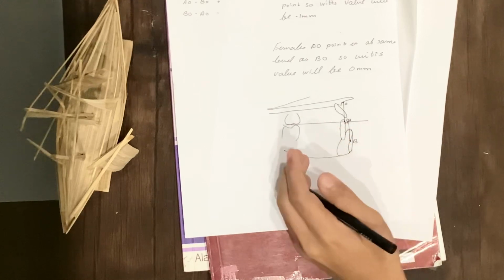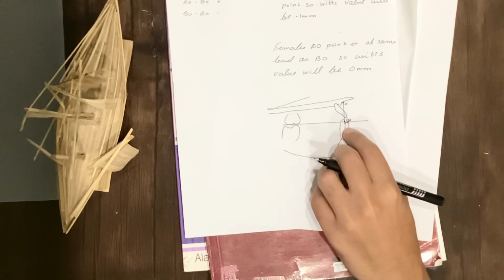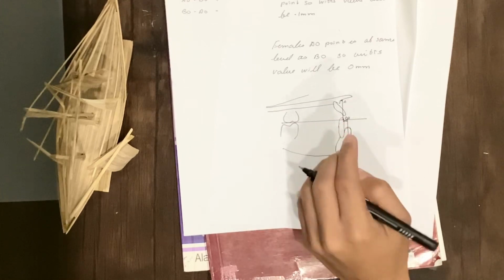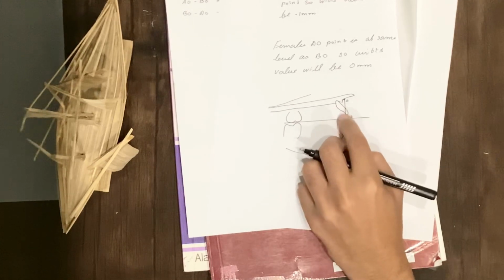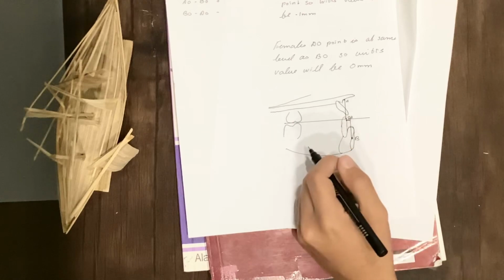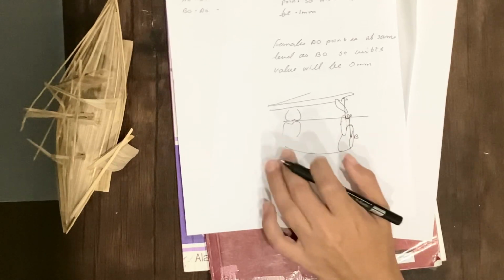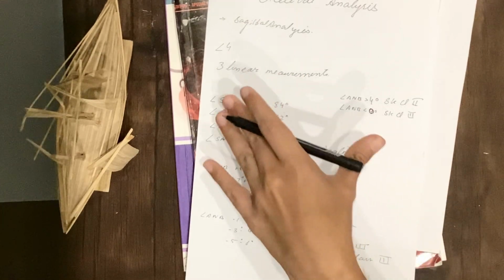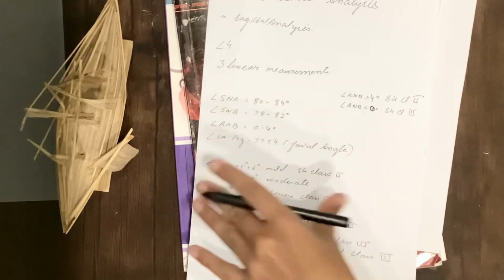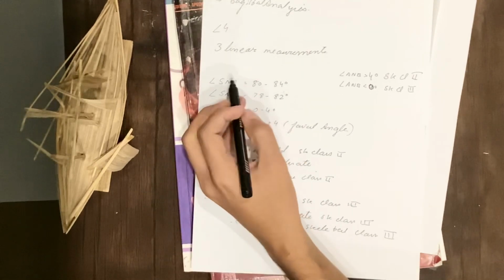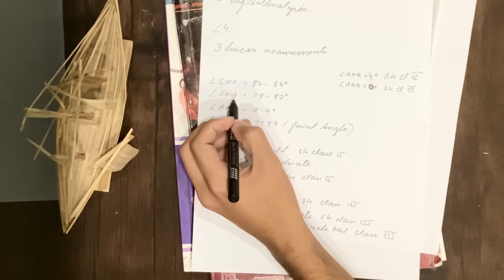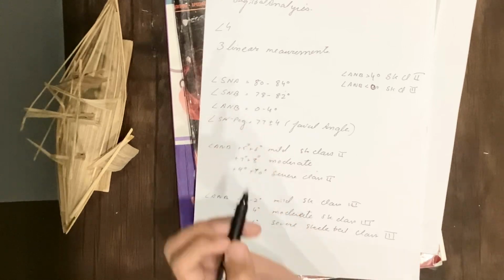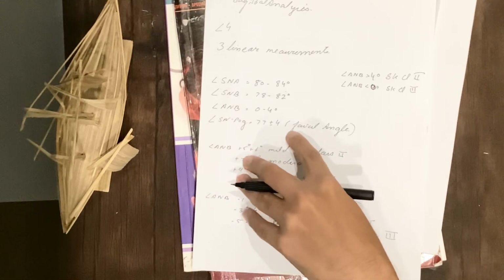In the case of males, the BO point is 1 mm ahead of the AO point, and in females the BO point and AO point almost coincide with each other. So this is the width value. I hope I have made it clear to you. So this is the width value, and these are all the sagittal analysis: 4 angular values and 3 linear measurements. The first one is S and A, second one is S and B, and third one is A and B. The fourth one is the facial angle.